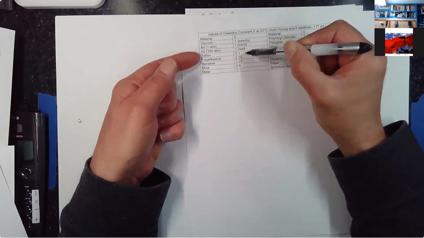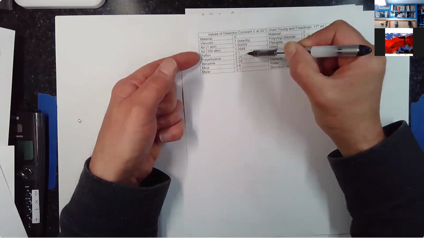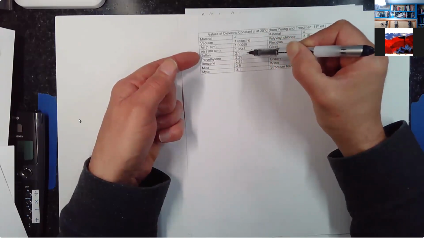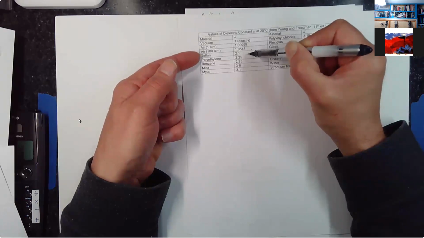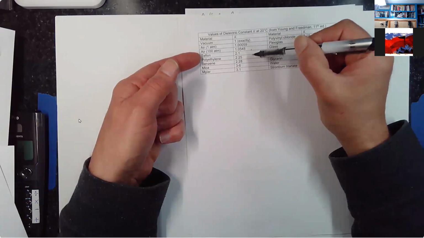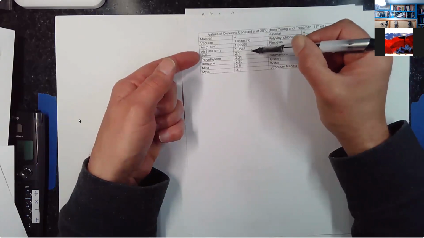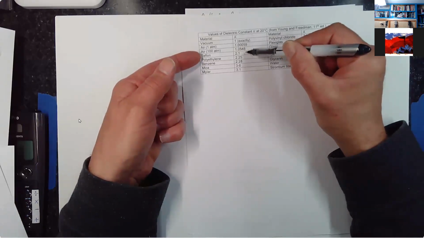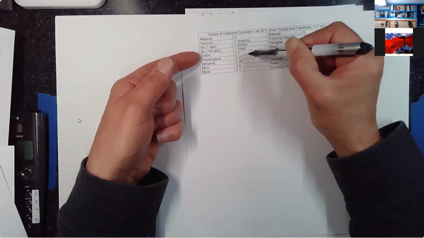Things like Teflon, 2.1. Nice thing about Teflon, I don't know if you've ever monkeyed around with the Teflon tape that you can put on things like pipe threads for plumbing, but you can stretch that stuff really thin. And so it's got a pretty good dielectric constant, and it can be stretched thin.